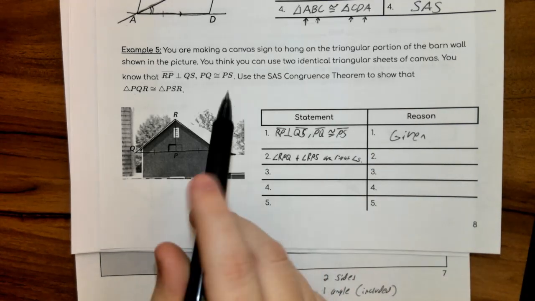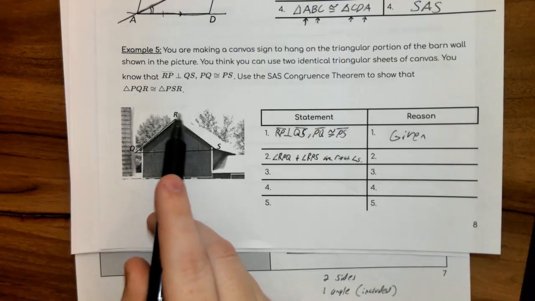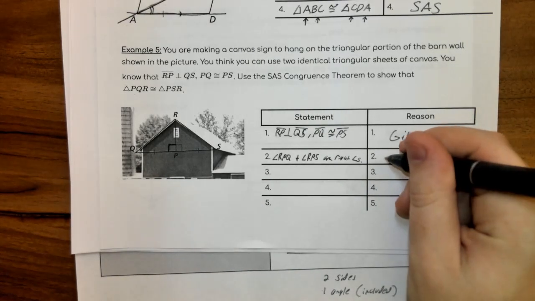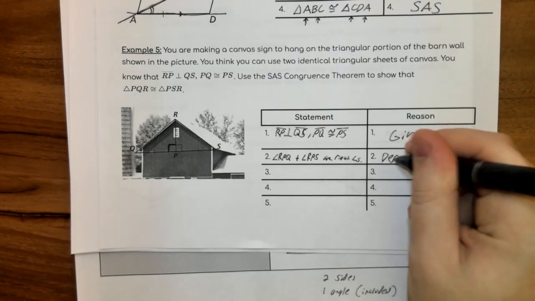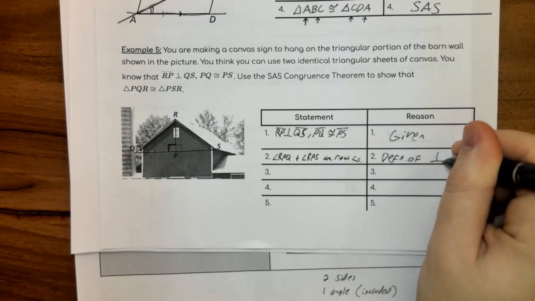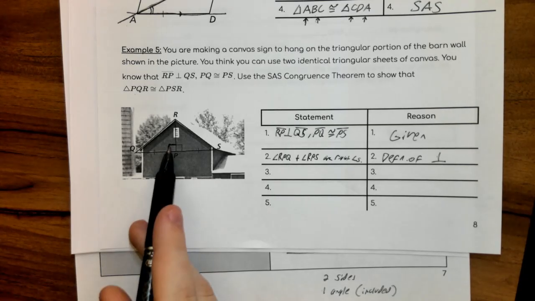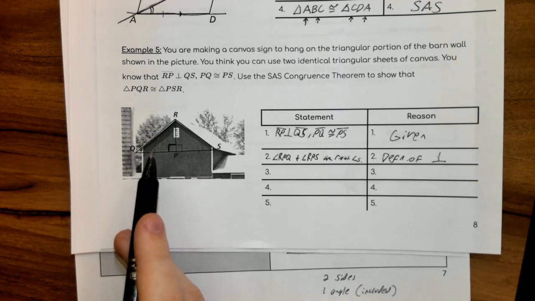And we know that's true because they're perpendicular. Whenever two lines are perpendicular, it creates all right angles at that intersection. So that's the definition of what it means to be perpendicular. Two lines are perpendicular if they form right angles. But we also know that all right angles are the same.